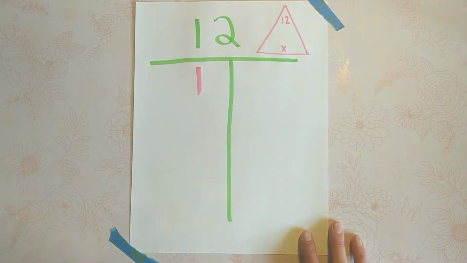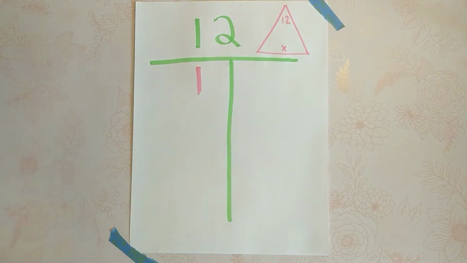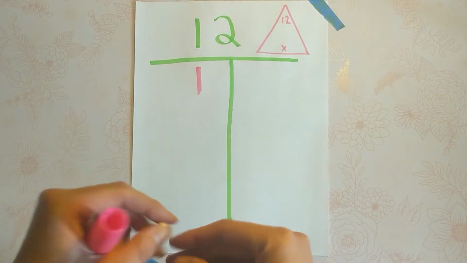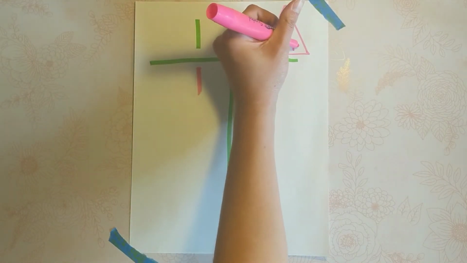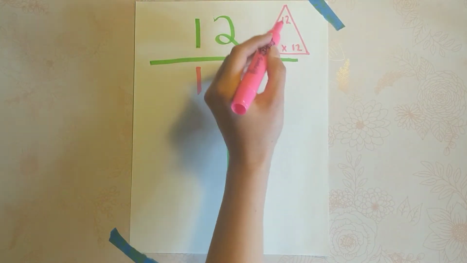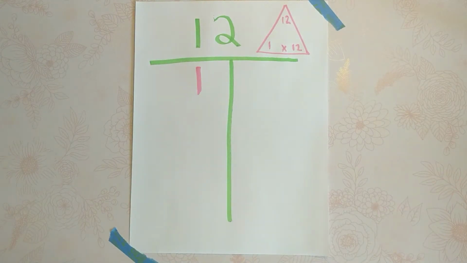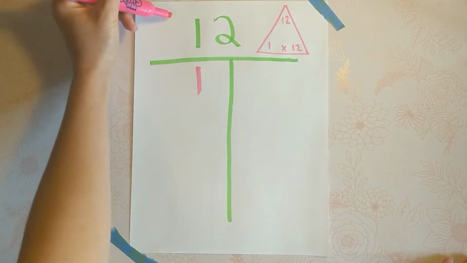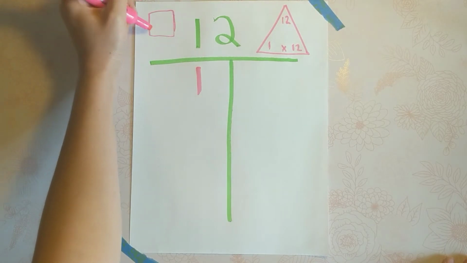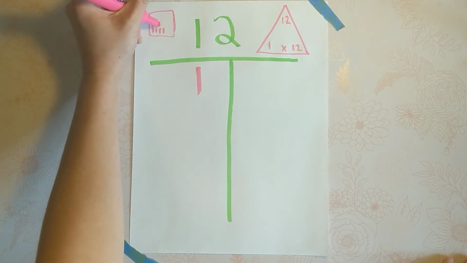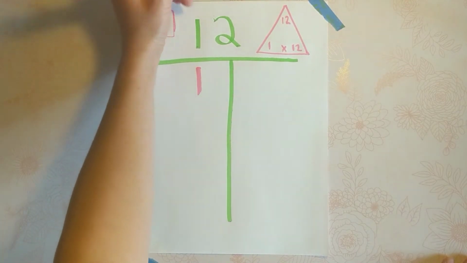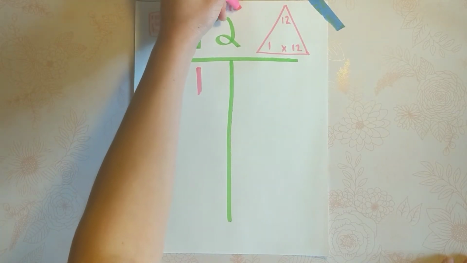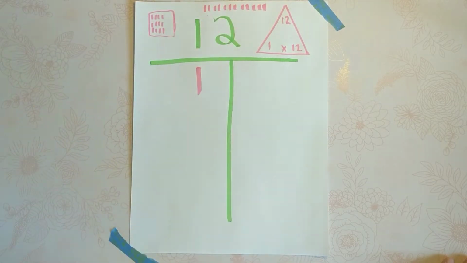If you're used to looking at a multiplication chart, you would look for the numbers along the side that would create 12 in the middle. And in a fact triangle, it would be the numbers at the bottom of the triangle that multiply to make 12 at the top. You can also do equal groups. I know that one group of 12 is 12. You can also make an array. I know that one row of 12 is 12. So 1 times 12 is 12.